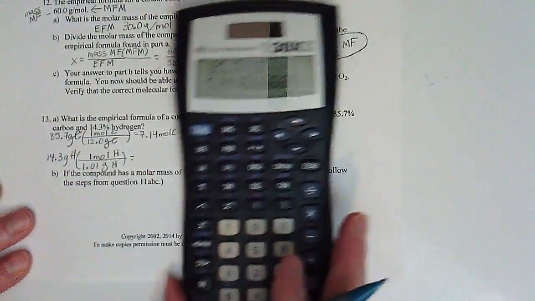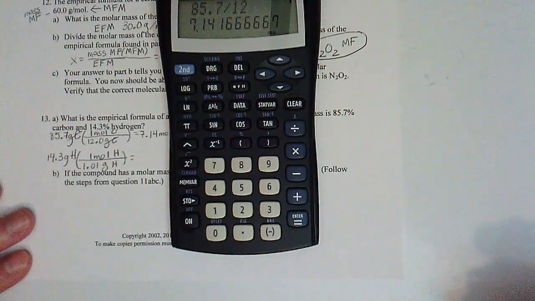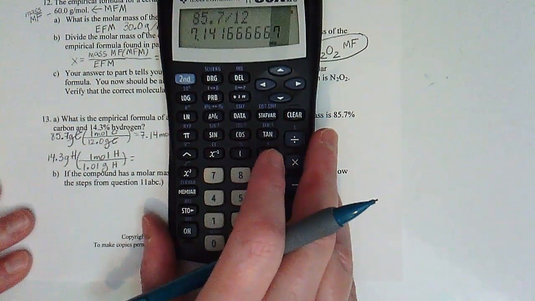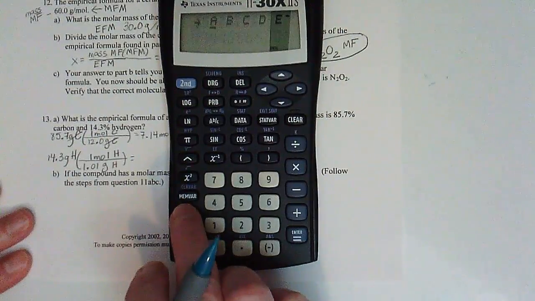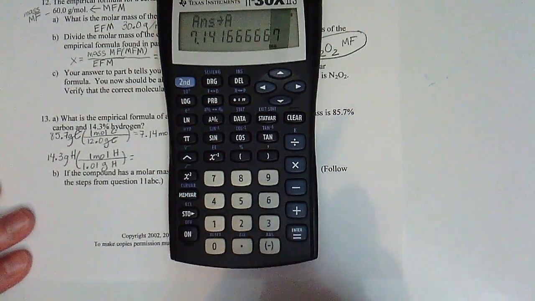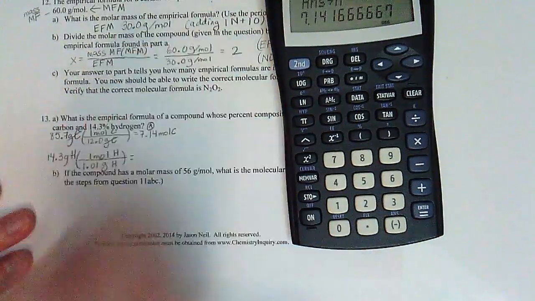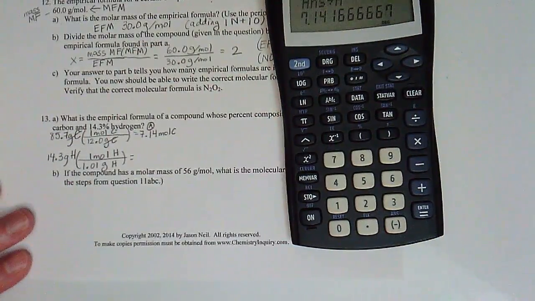Now, here's a little trick. You can store your answers on here. Let me remember how to do that. I want to store this answer so that I don't have to type it in again, and I'm going to store it as A. And what I sometimes do is make a little note to myself on my paper to remember I've stored it as A.